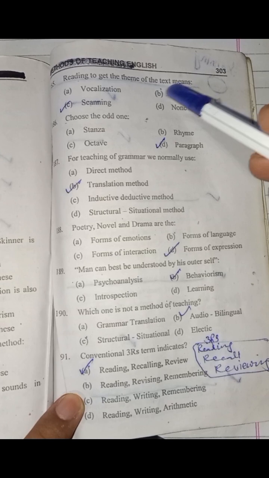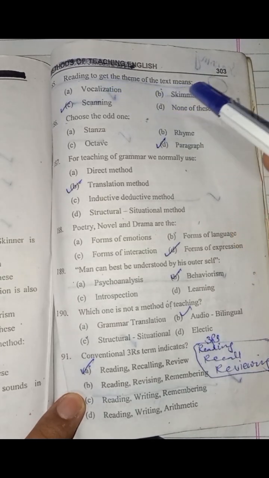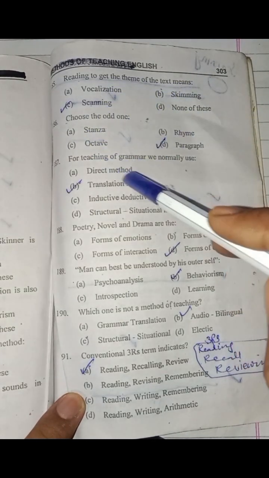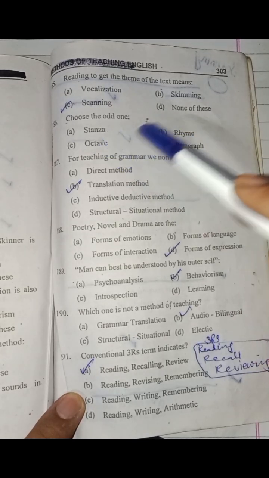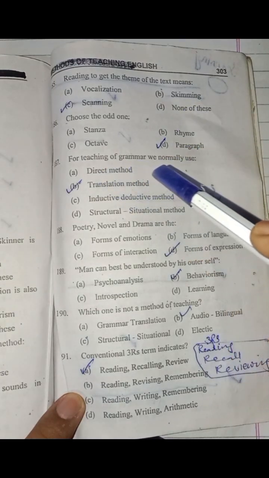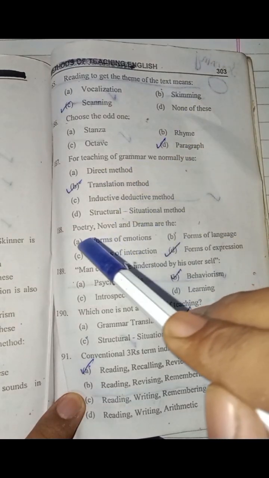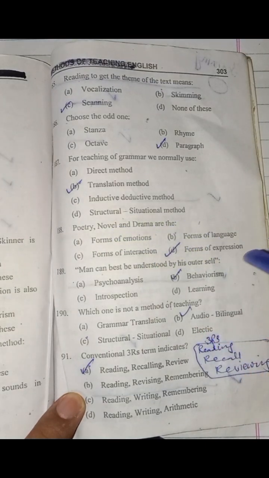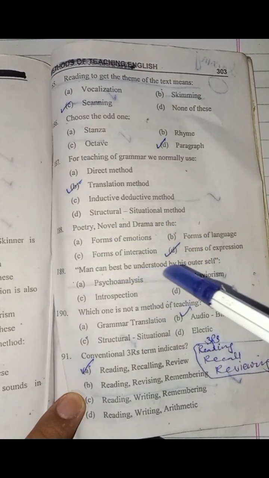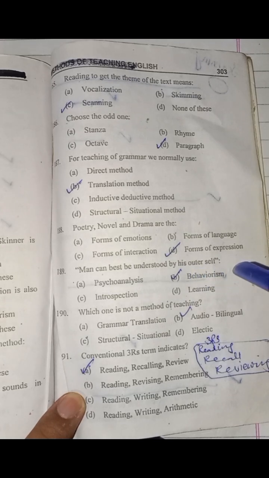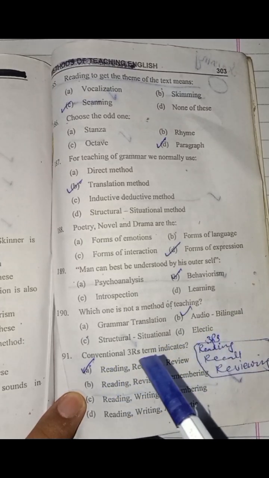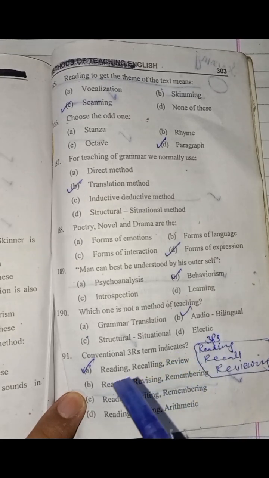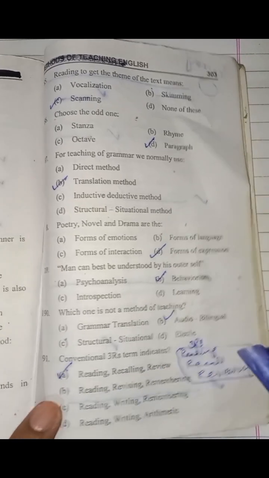Next, reading to get the theme of the text means scanning. Choose the odd one: paragraph is the odd one, while rhyme, stanza and octave are alike. For teaching of grammar, we normally use the translation method. Poetry, novel and drama are the forms of expression. Man can best be understood by his outer self: behaviorism. Which one is not a method of teaching? Audio bilingual. Conventional theory or term indicates reading, recalling, review.